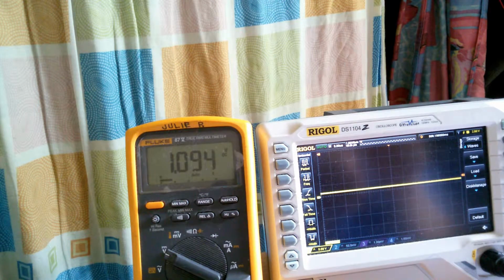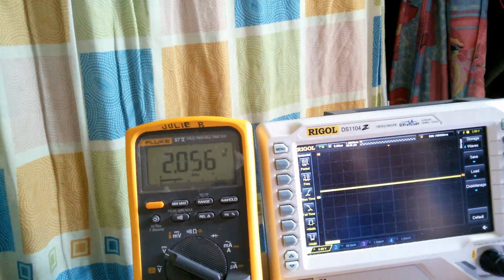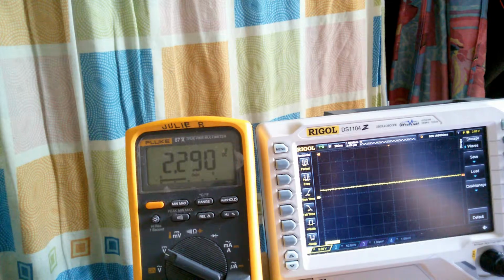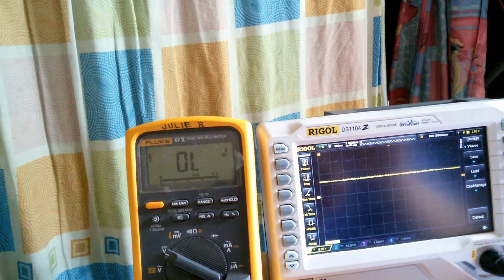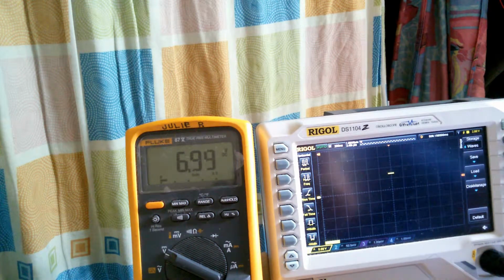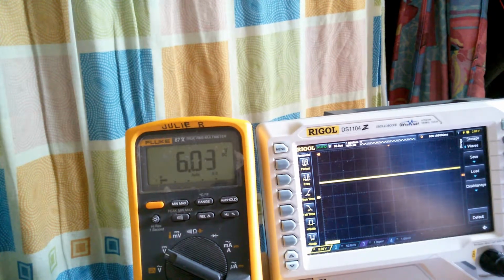See, it's increasing now. Let that increase. Now it is 5.